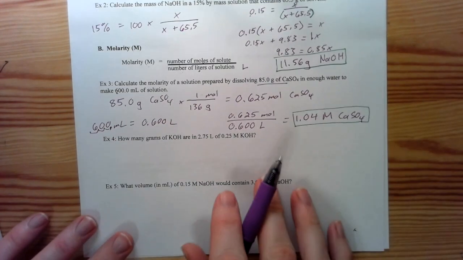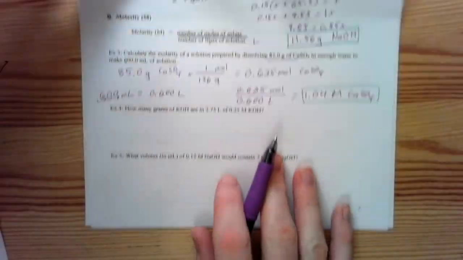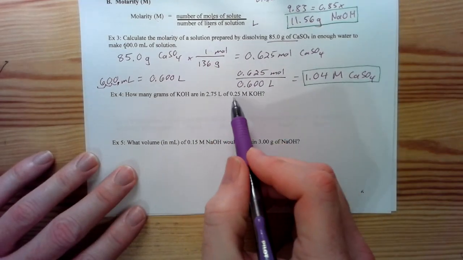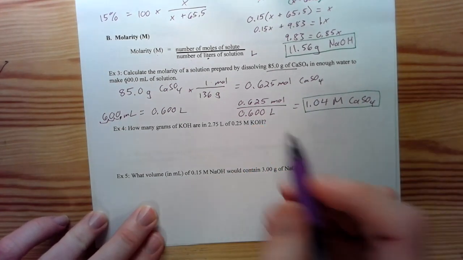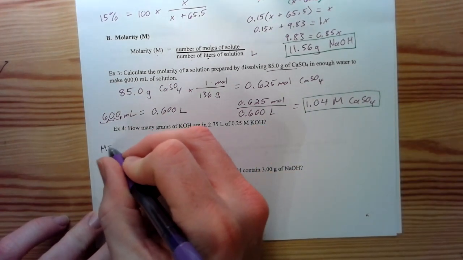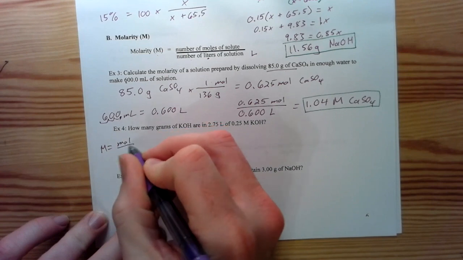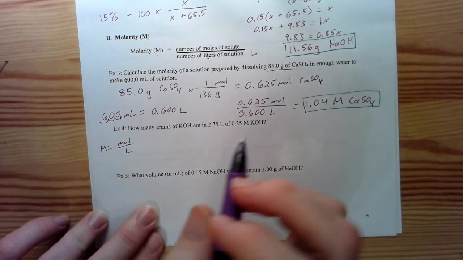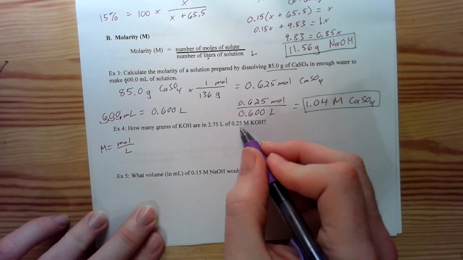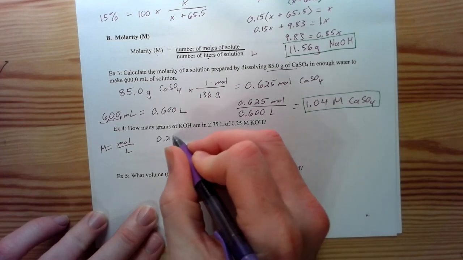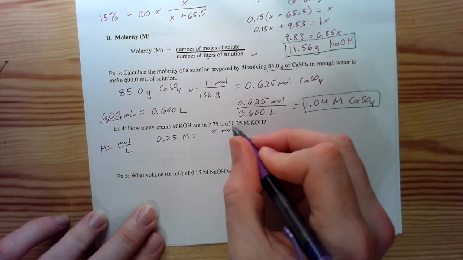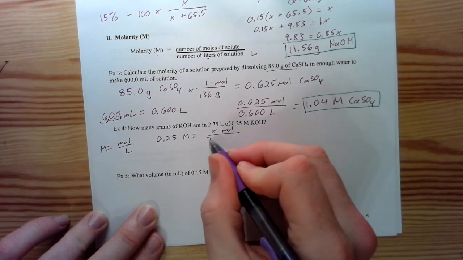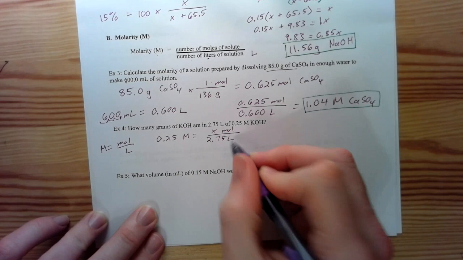Now, how many grams of KOH are in 2.75 liters of 0.25 molar KOH? So, since we remember molarity is moles over liters, we know that we have 0.25 molar, and we have some X number of moles here, and we know that we have 2.75 liters.